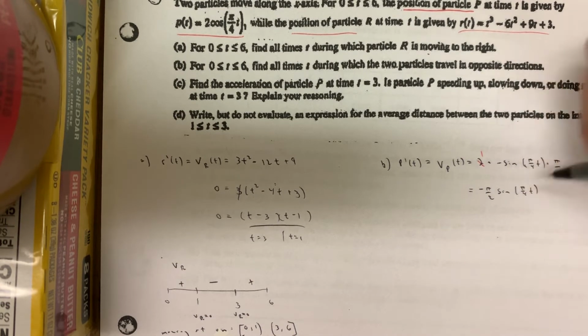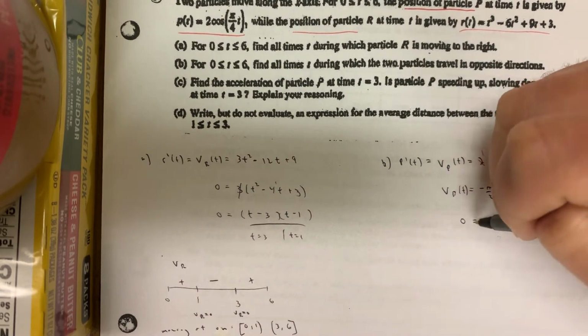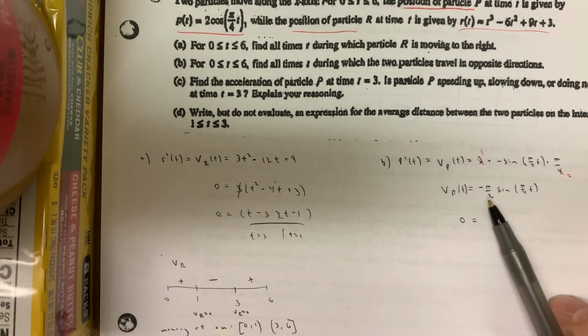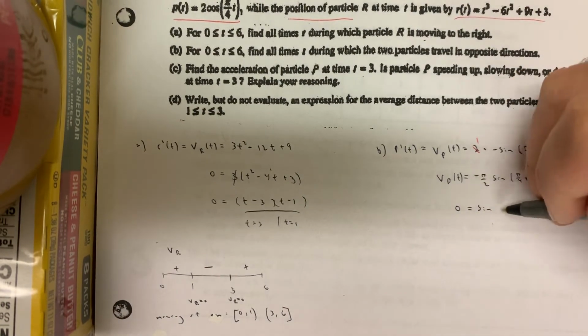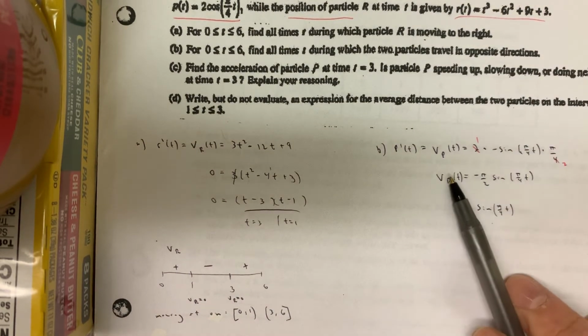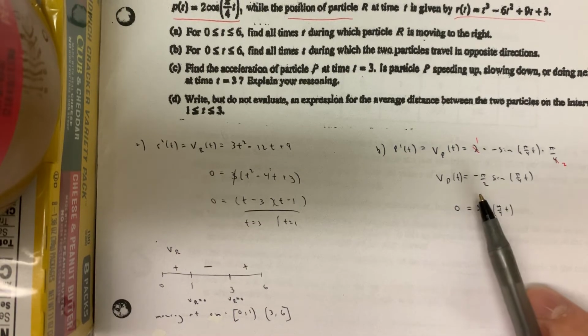All right, so that right there is really my velocity function. We want to set it equal to 0. And if you do set it equal to 0, you could divide by negative pi over 2 on both sides to just get 0 equals sine pi over 4t. So all I did was set this equal to 0, divided by negative pi over 2 on both sides. 0 divided by negative pi over 2 is still going to be 0.